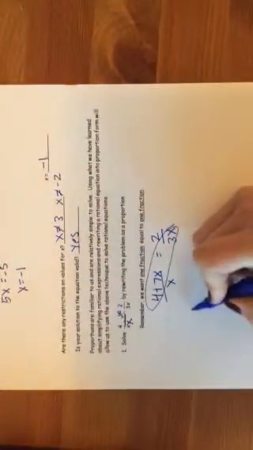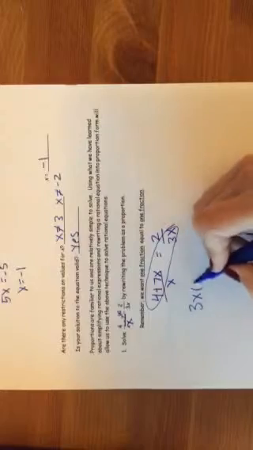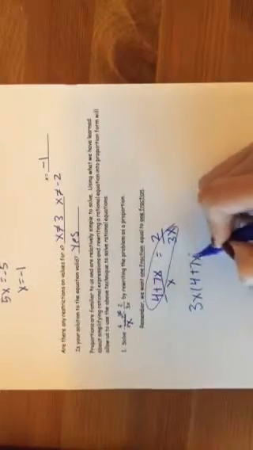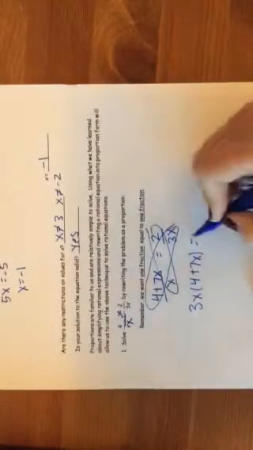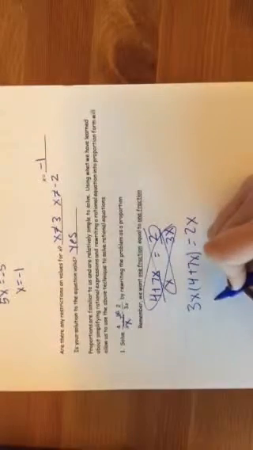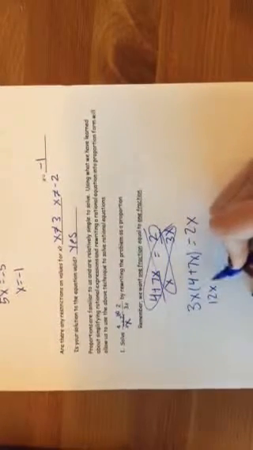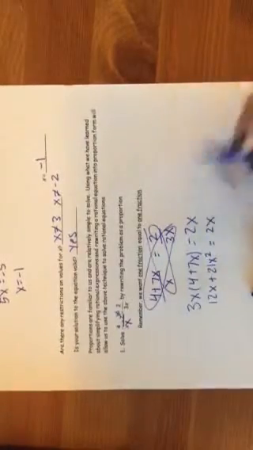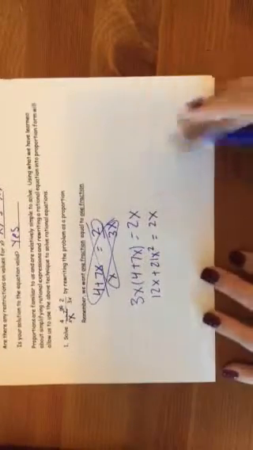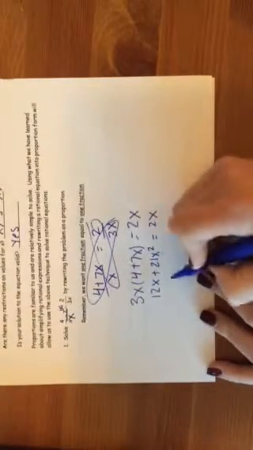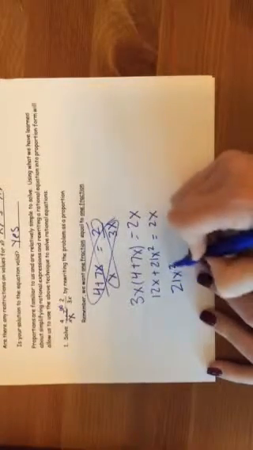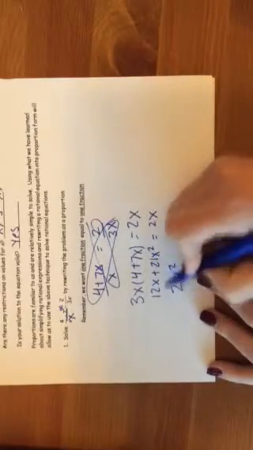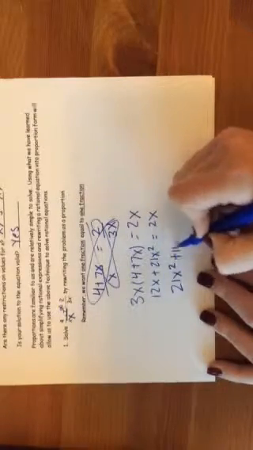So I have 3x times 4 plus 7x equal to 2x. That's going to give me 12x plus 21x squared equals 2x. Move over the 2x, and I'm going to put the 21x squared first because that's the order that I like to write this in, and 12x minus 2x is 10x equal to 0.